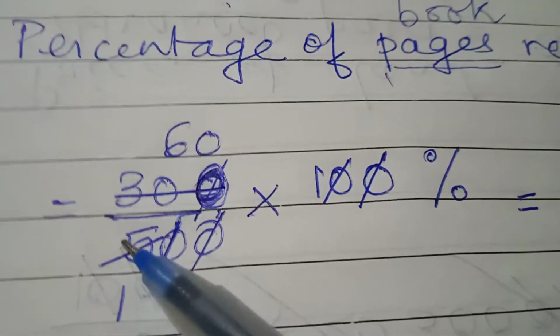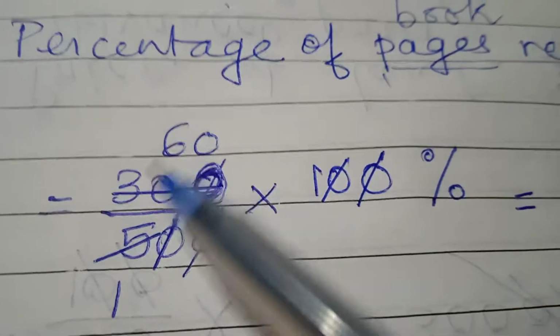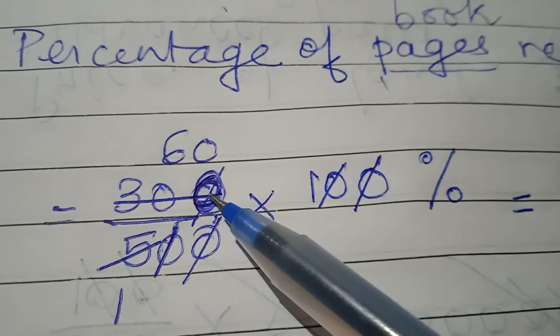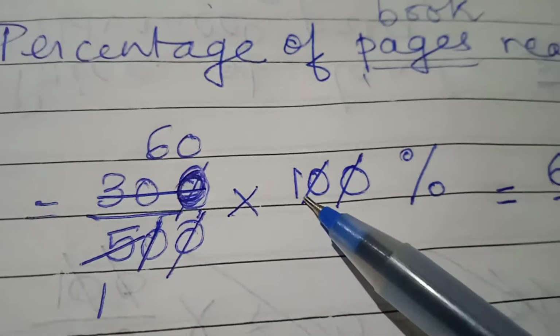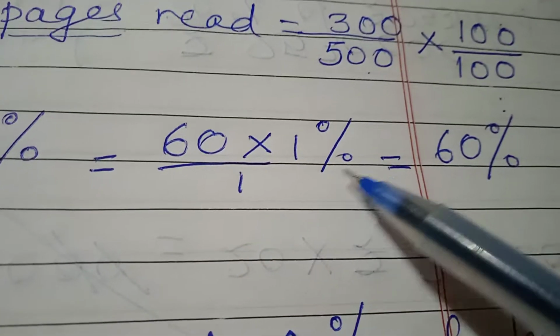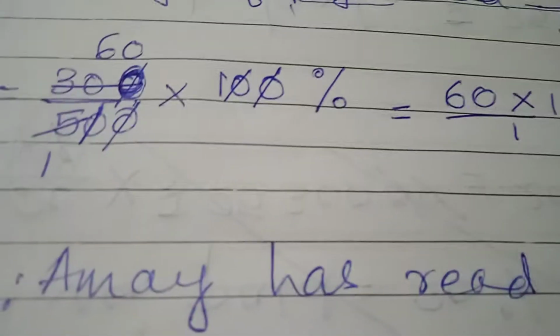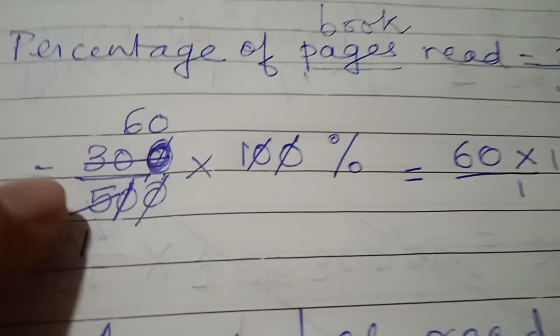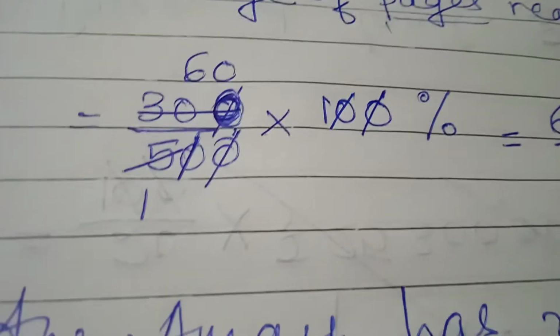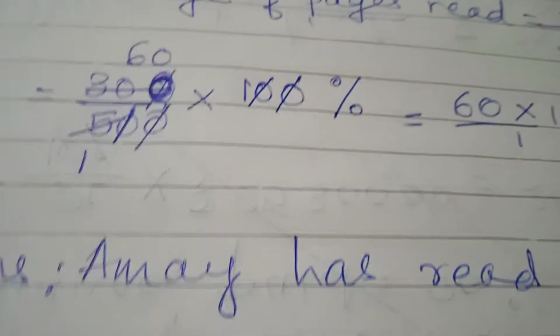ठीक है? Now 5 ones is 5, 5 6 is 30 and this 0 is 0. So we are left with 60 into 1 by 1%. So 60 into 1 by 1% would rather mean 60%. So now that we have found out that 300 out of 500 pages represent 60% of the total book, our answer will be Amay has read 60% of the book.